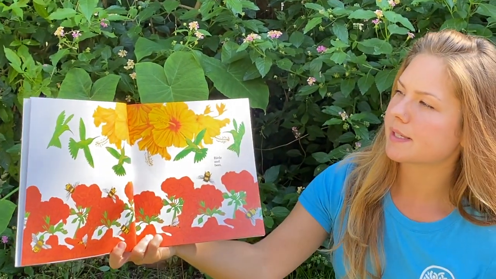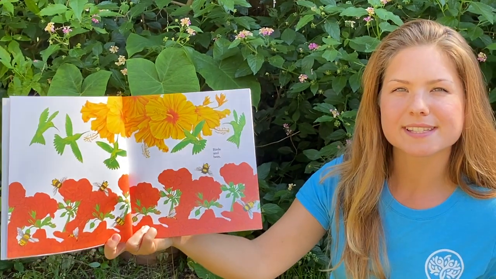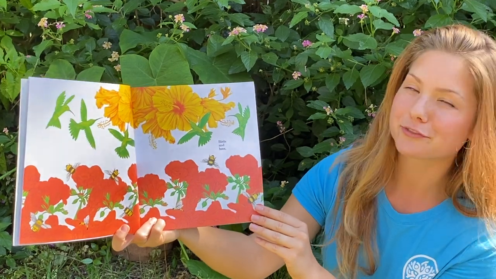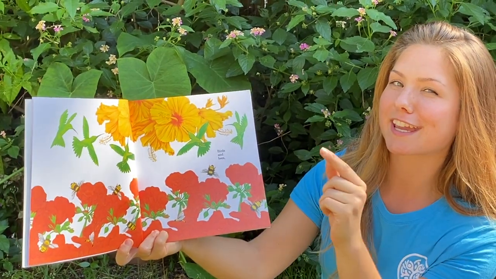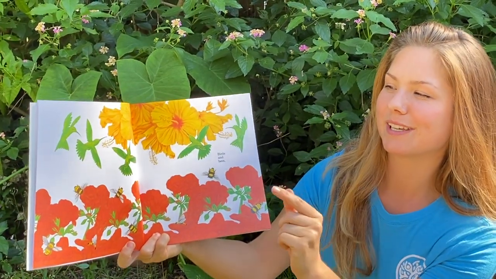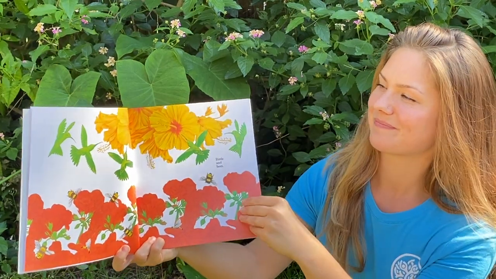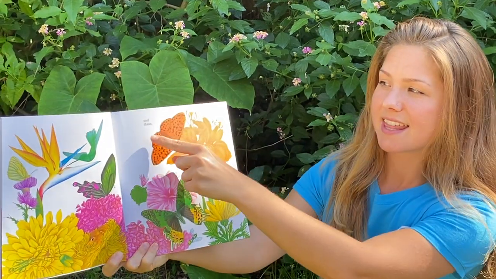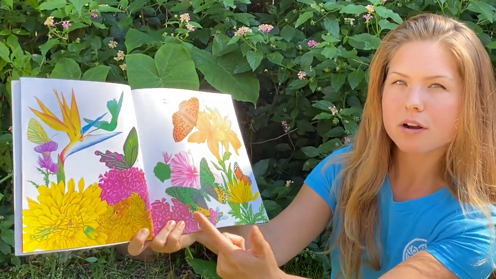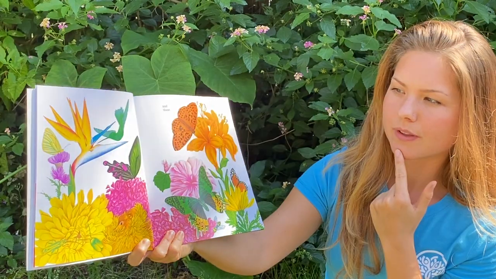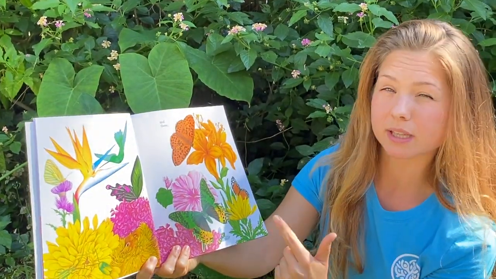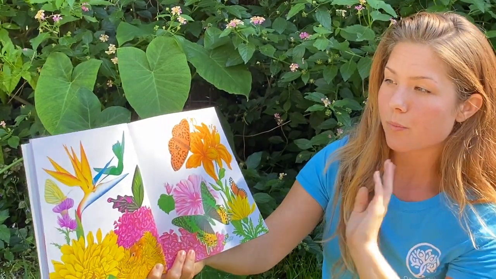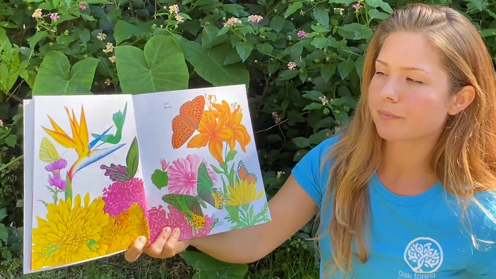Birds and bees. Do you guys see all the birds and the bees? Feel free to pause the video and see if you can count all the birds and all the bees. And these. What are these? I see different flowers and plants. I see different animals. This looks like a hummingbird.